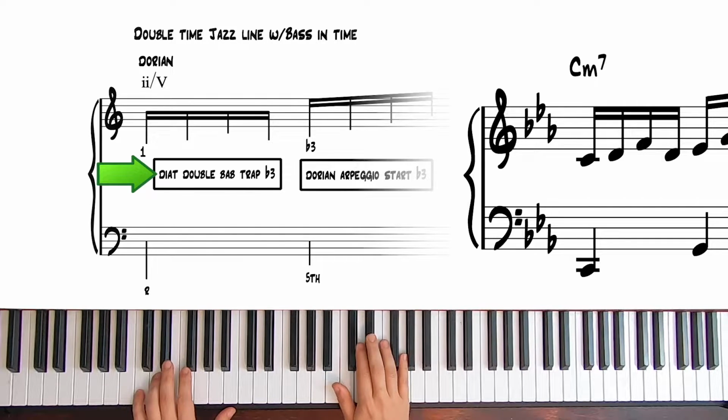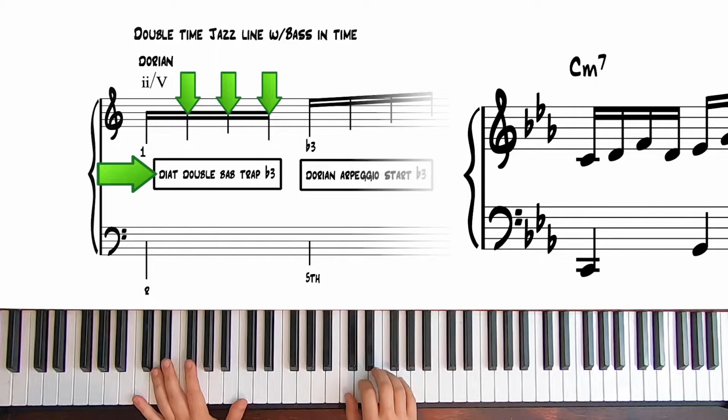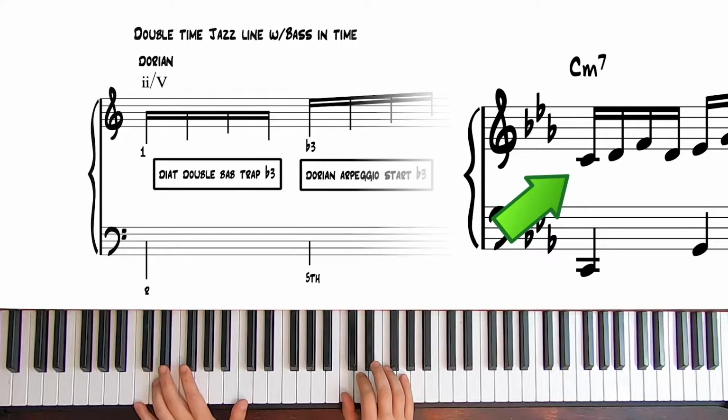Now the first technique we're using is a diatonic double trap using 3 notes: below the target, above the target, and below the target. Our target is the next note, the flat 3, which is an E flat in C Dorian. So this means we have to play C, D, F, D, and E flat.